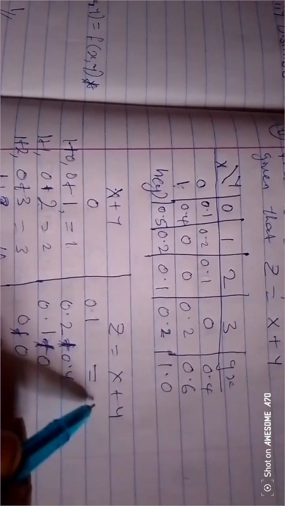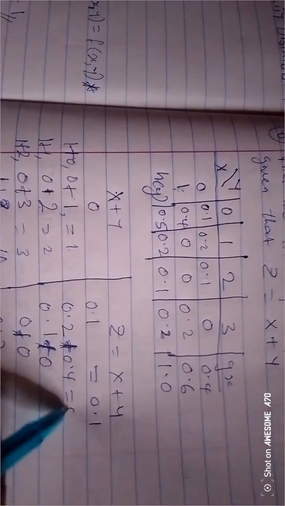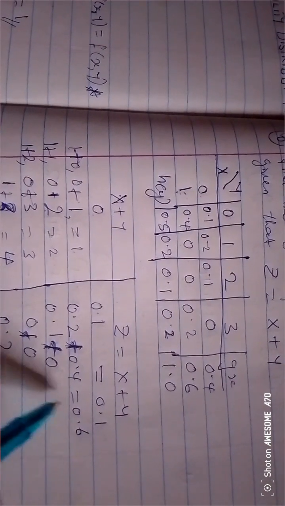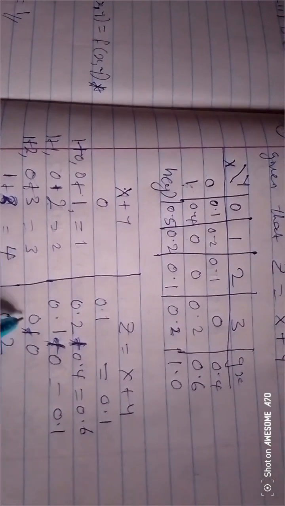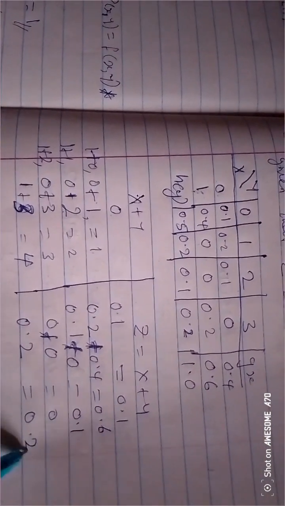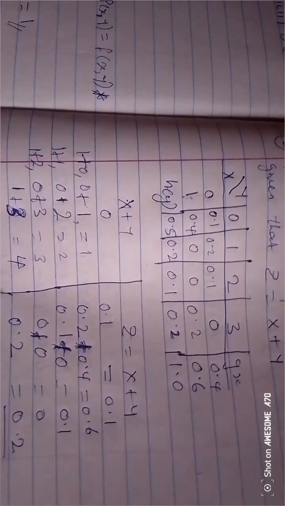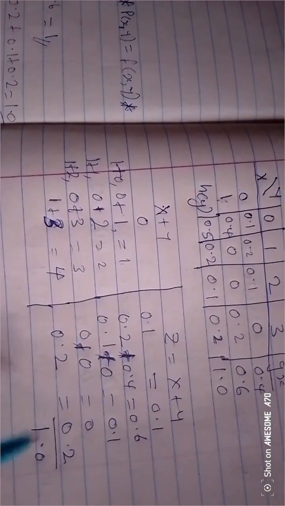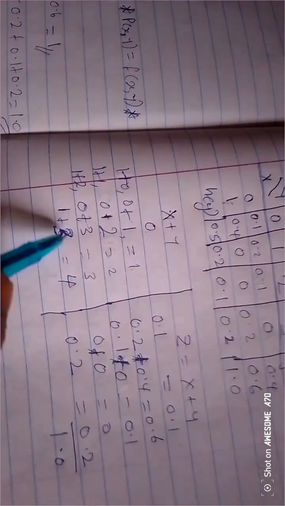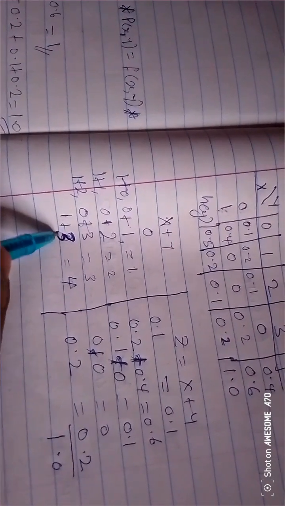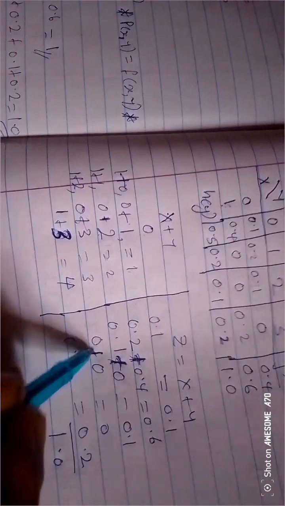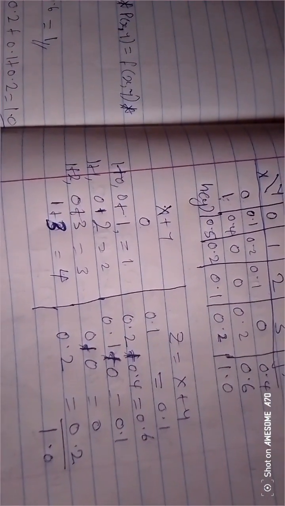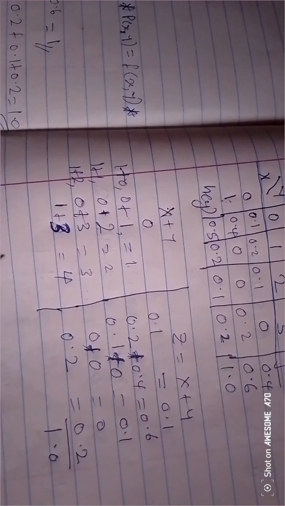So here we have 0.1. This and this gives us 0.6. This and this gives us 0.1. This and this gives us 0. And this gives us 0.2. When you add everything here together, it should give you 1.0. Okay, that is the idea. You've gotten that everything should always be equal to 1, right? So with this we are done. Sorry for the errors, please. This is a plus. I hope you understand the composition. The concept is what you should understand. Go through it again.